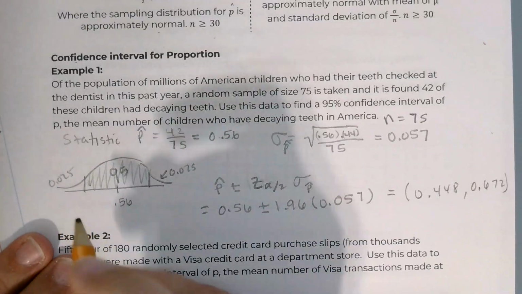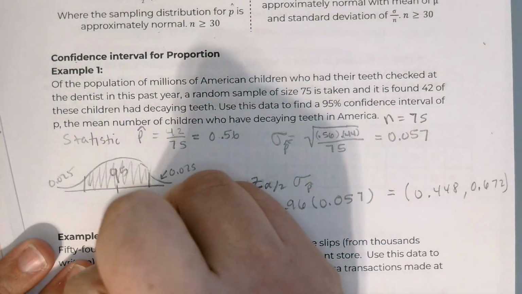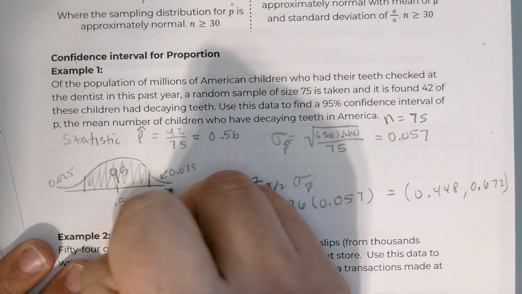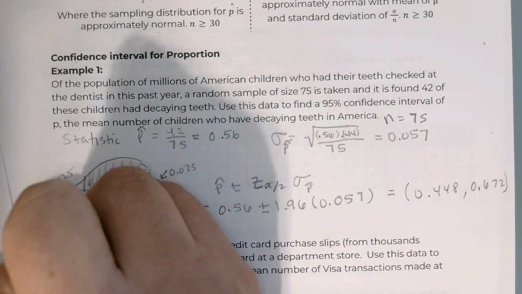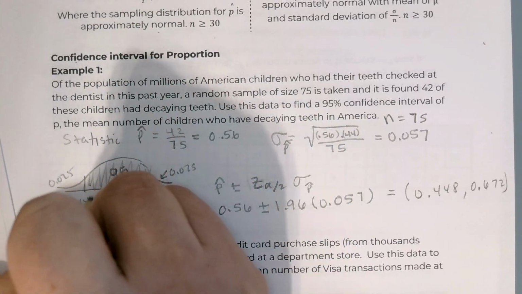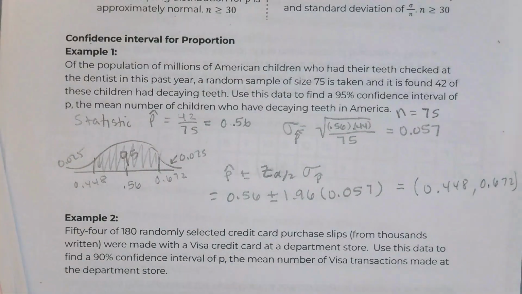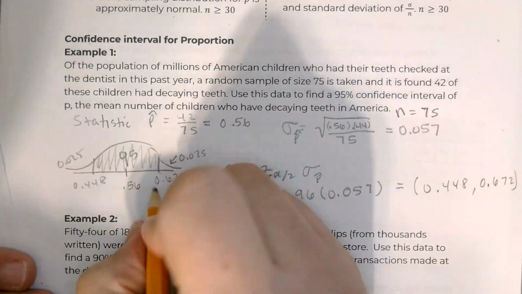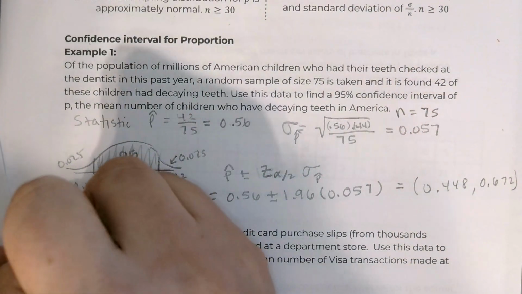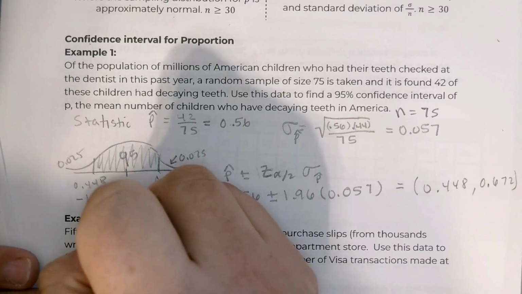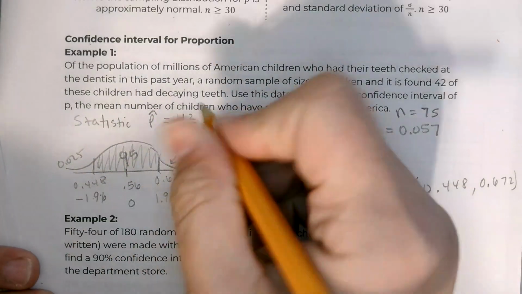Those are the numbers here, 0.448 and 0.672, on my sample that correspond with those critical values of 1.96 and negative 1.96 on the standard normal curve.